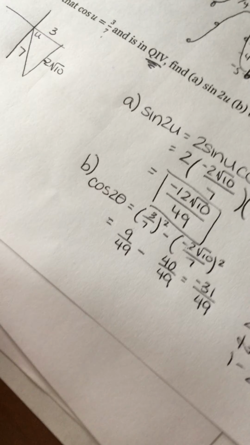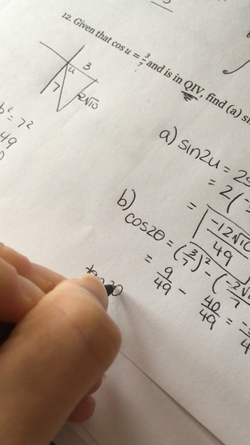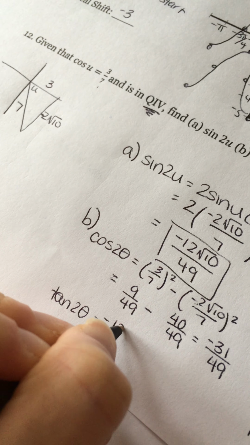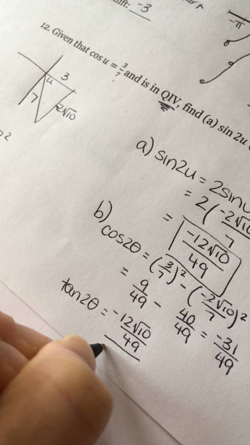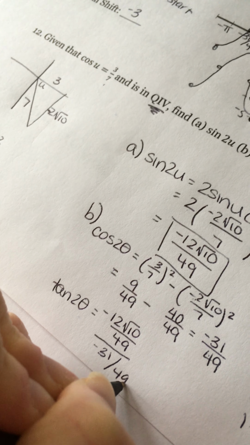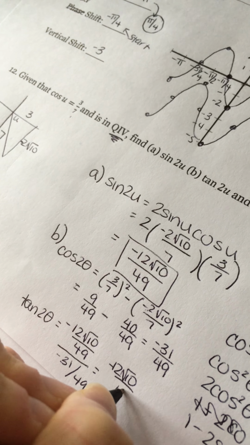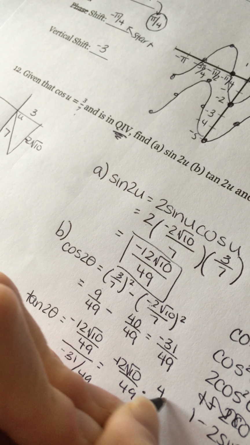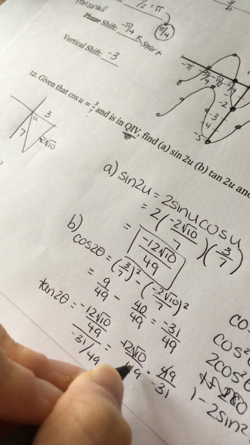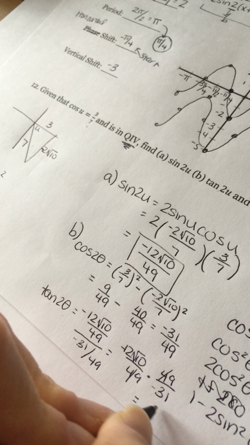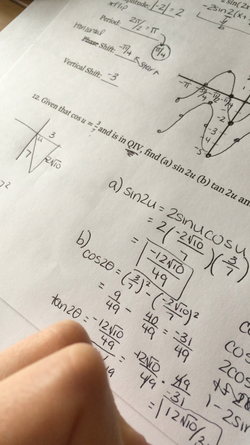All right, and then I'm just going to find tangent of 2 theta and do sine over cosine. Make my life a little bit easy. Okay, so negative 12 root 10 over 49 divided by negative 31 over 49. A little bit of math still, but nothing awful. Not another formula you have to memorize. So I'm kind of about that. All right, the 49s cancel. The negatives cancel. We're going to get 12 root 10 over 31. It's a little bit of a mouthful, but we'll be all right.